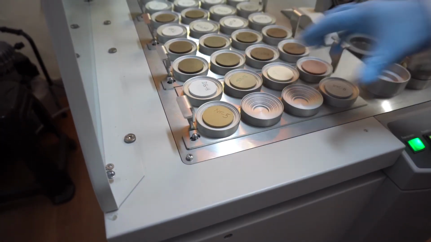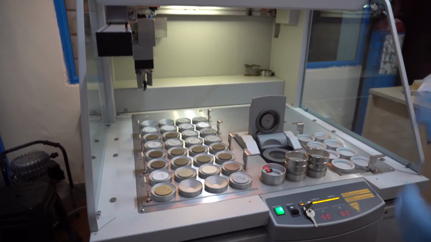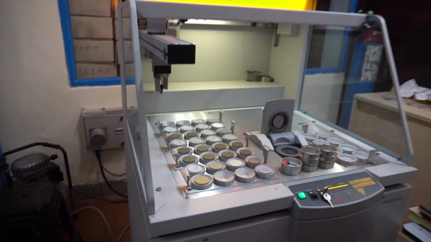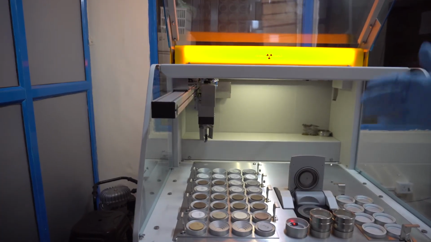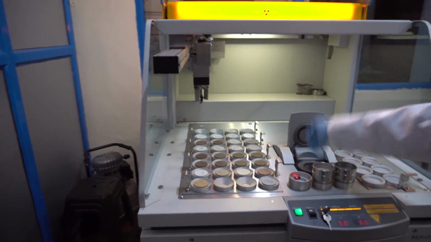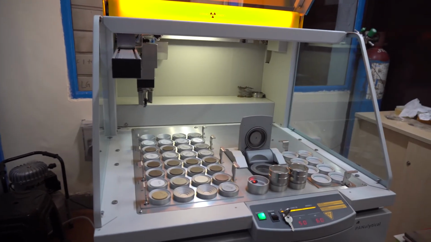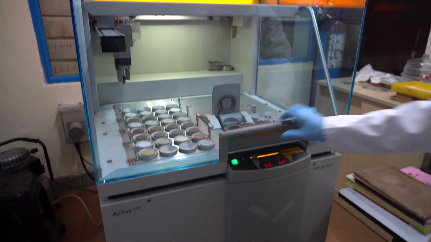These are the sample holders. There are 64 sample holders, so we can analyze 64 samples at a time. This is the automatic sample changer, which changes the samples automatically, and one by one they go inside. So now I will show you how it works.